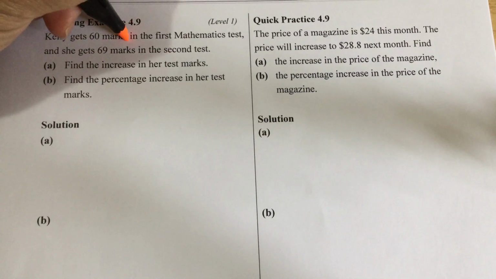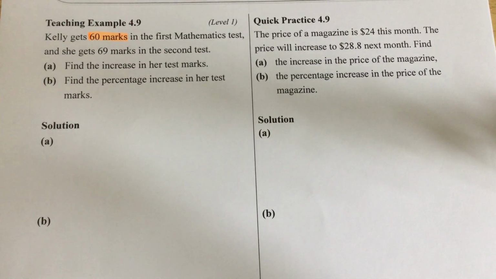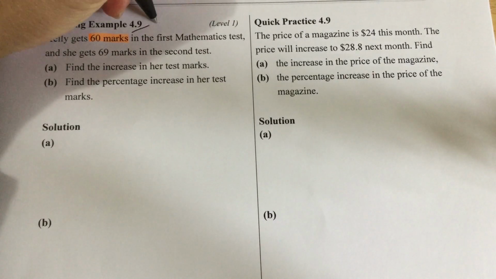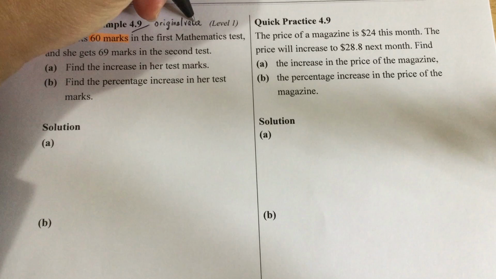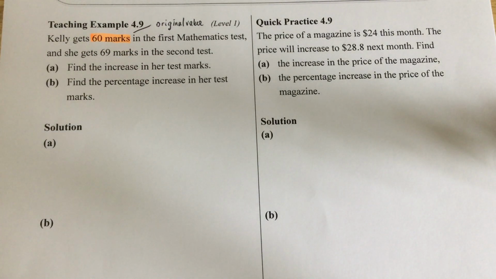For 60, you know that this is in the first test, so this one is the original value. And 69 is the new value.